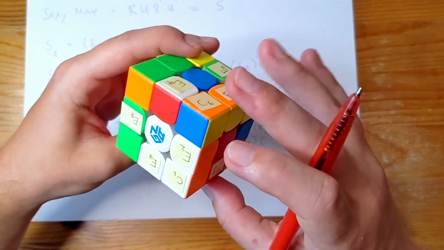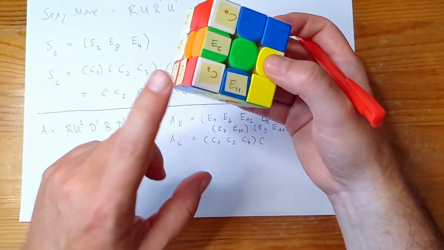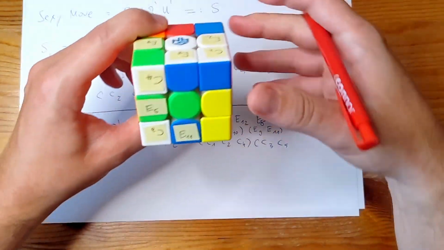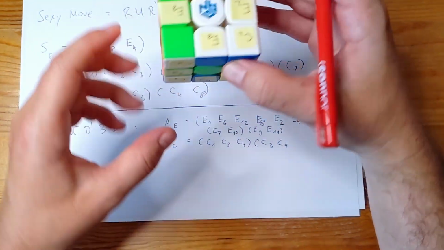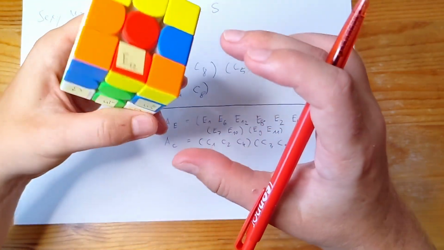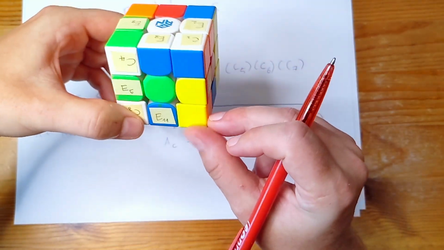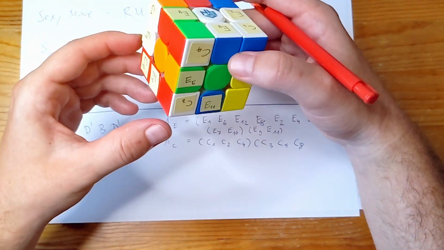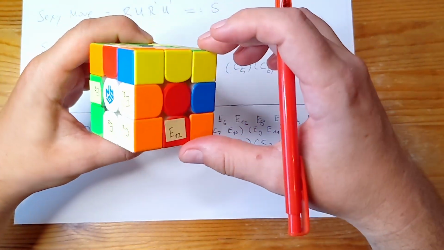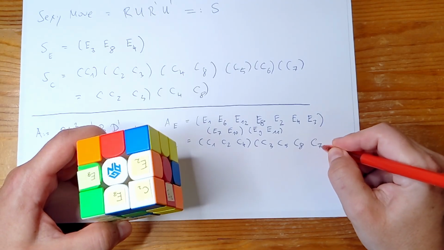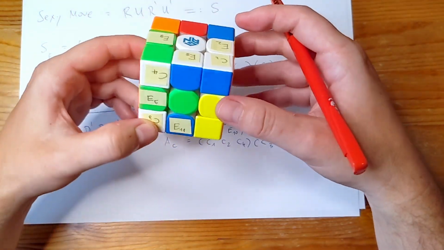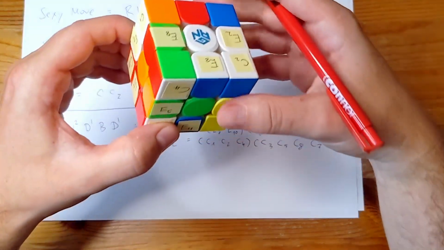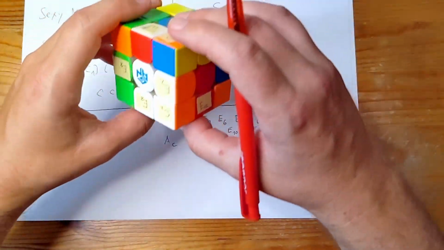Okay, so what about C3 here? This is now here where C5 is. And C5, this has moved here where C8 was. And C8, where is it now? This is here. So C7. And then C7, this is now here. So C6.